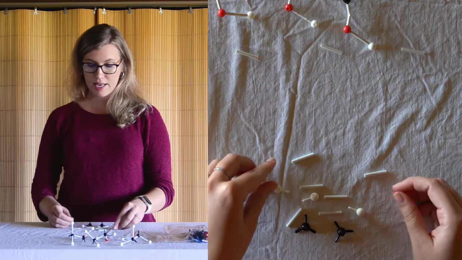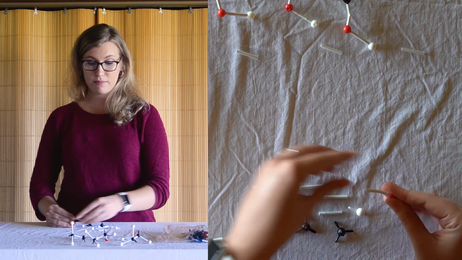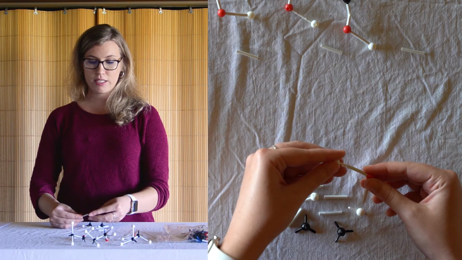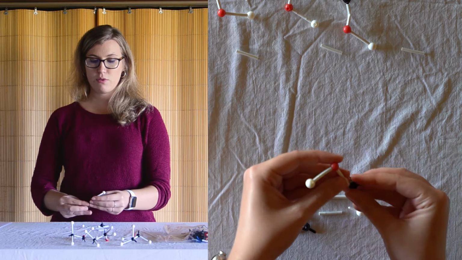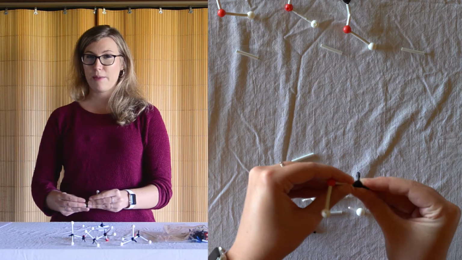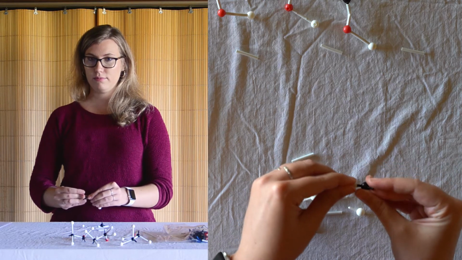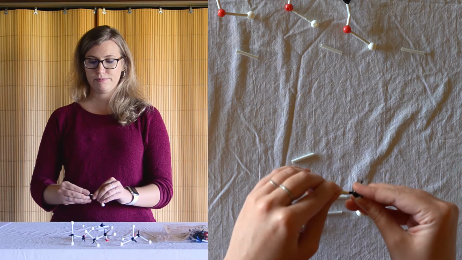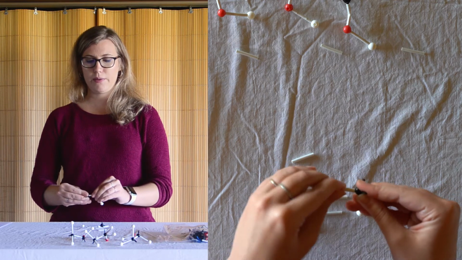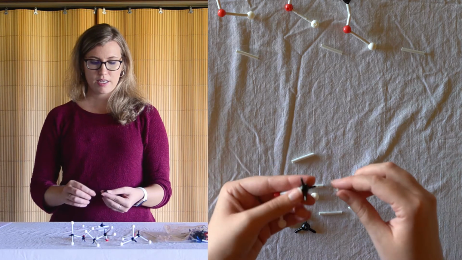And it has 4 hydrogen atoms, so 4 of these little white ones, 1 oxygen atom, and 2 carbon atoms. Do you know what the chemical formula would be then, though? C2H4O. Ooh, there we go. Okay.